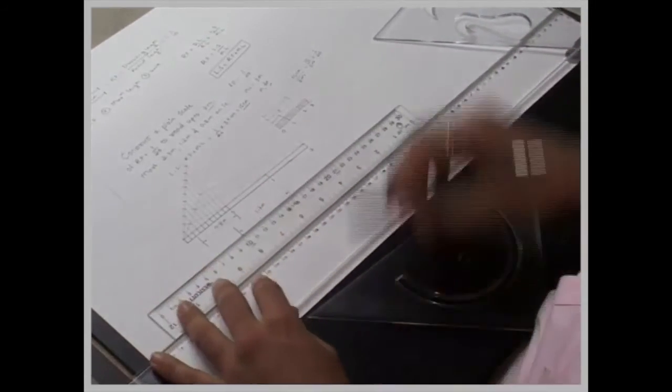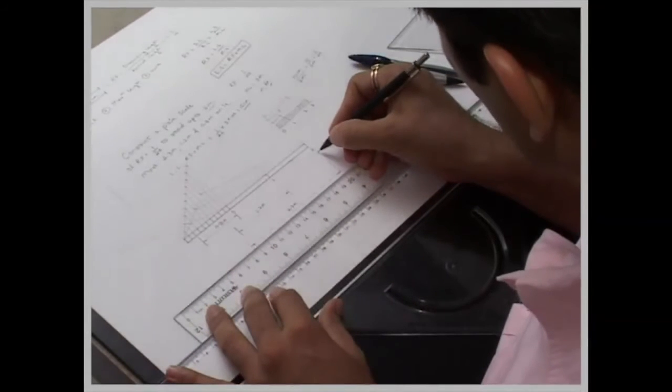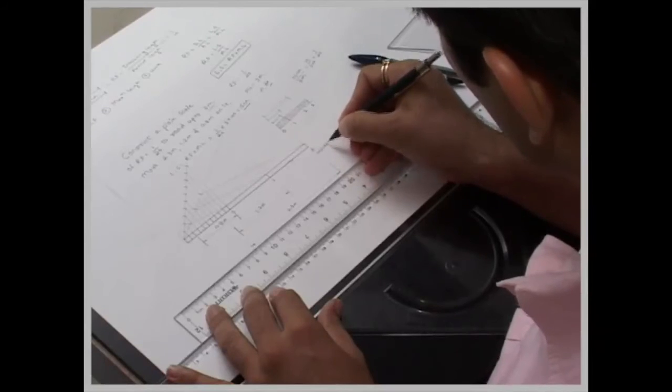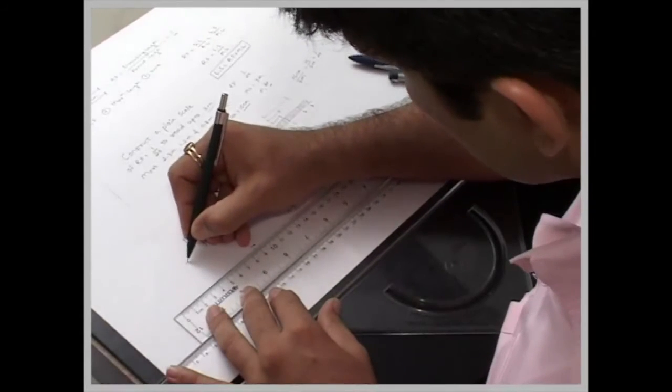Understood? Now we can write meter over here. We can write decimeter over here.